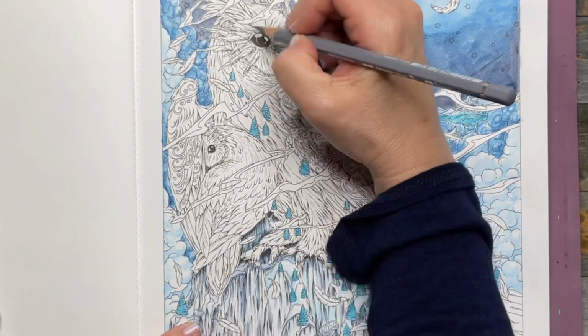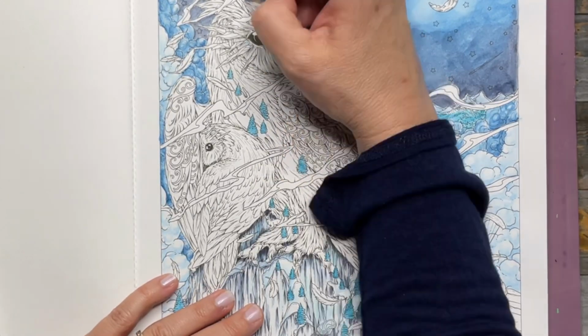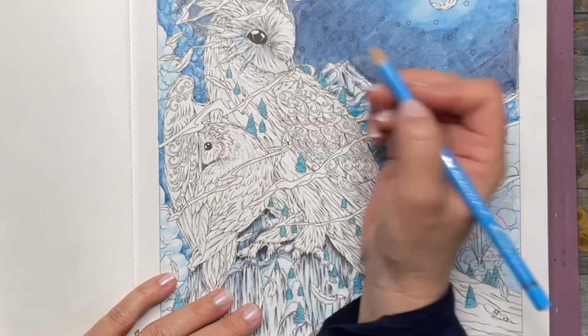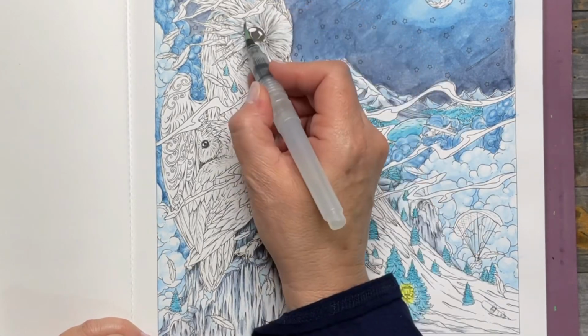Okay, on to the owls. Around the eyes, I want that to stand out, so I'm keeping those in just shaded gray and light blue. And then the icicles or crystals won't look too out of place if I do those in blues.